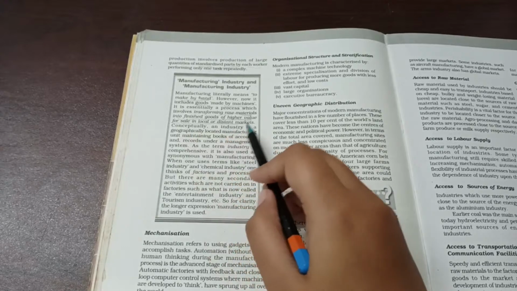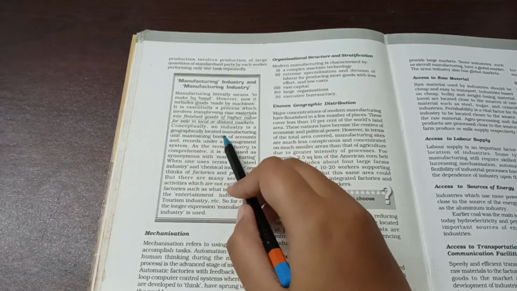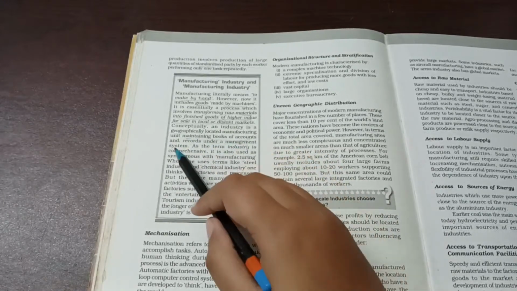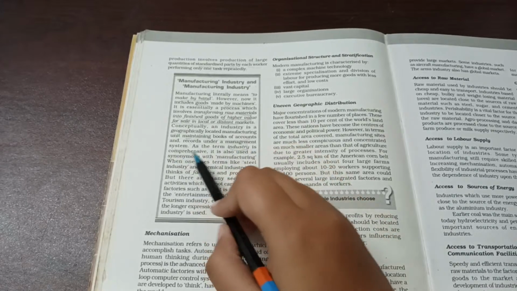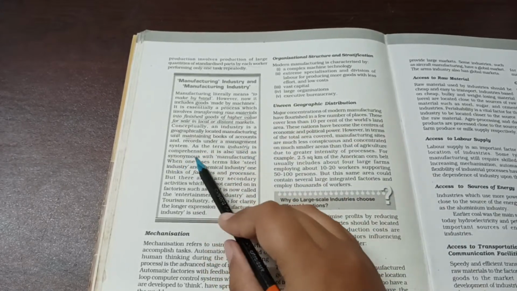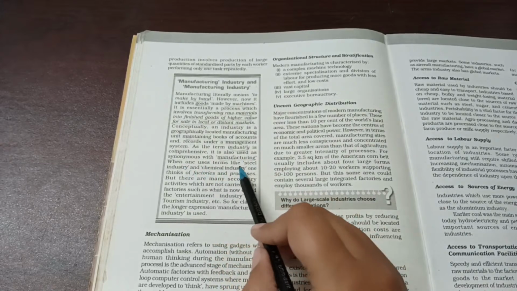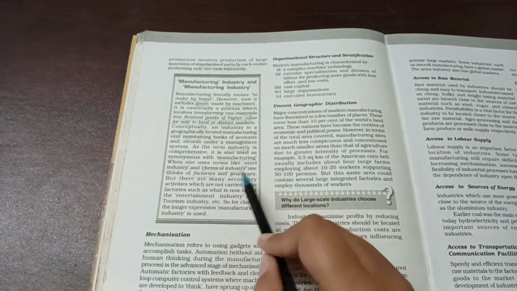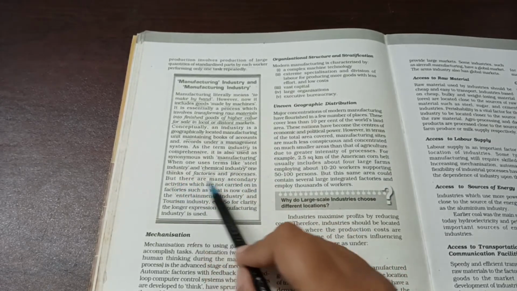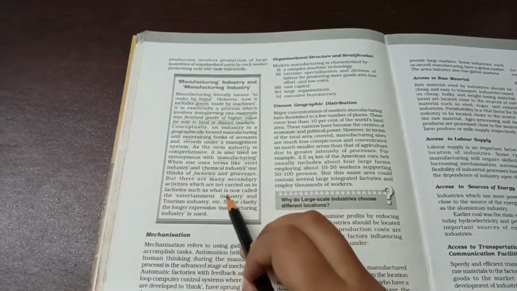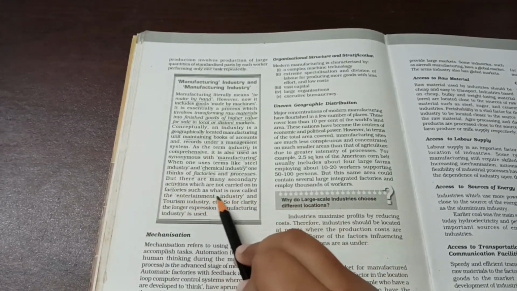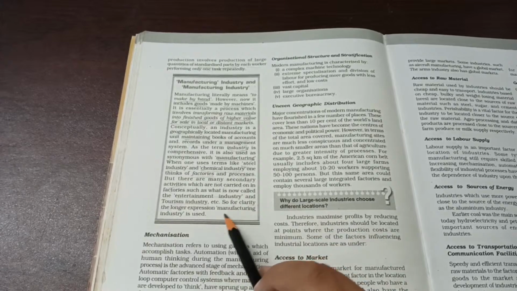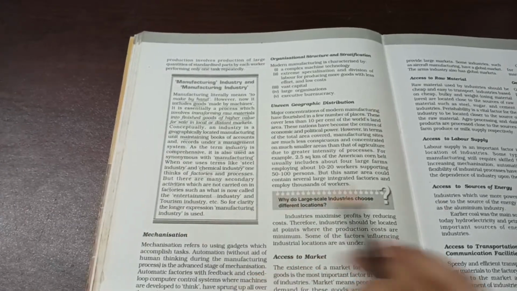Conceptually, an industry is a geographically located manufacturing unit maintaining books of accounts and records under a management system. As the term industry is comprehensive, it is also used as synonymous with manufacturing when one uses terms like steel industry and chemical industry. One thinks of factories and processes, but there are many secondary activities which are not carried on in factories, such as what is now called the entertainment industry and tourism industry, etc. So, for clarity, the longer expression manufacturing industry is used.